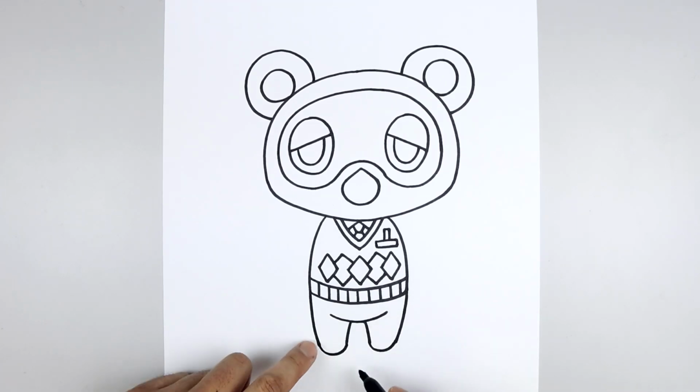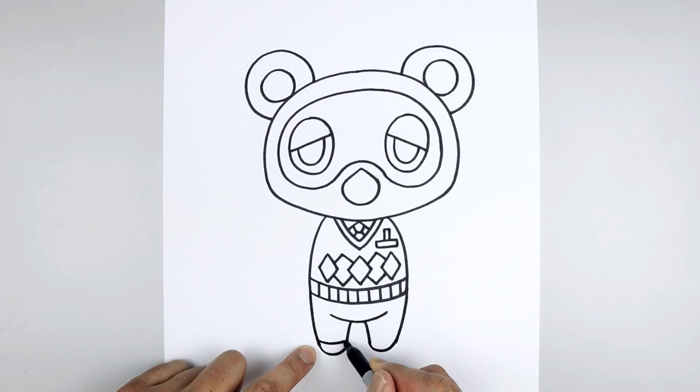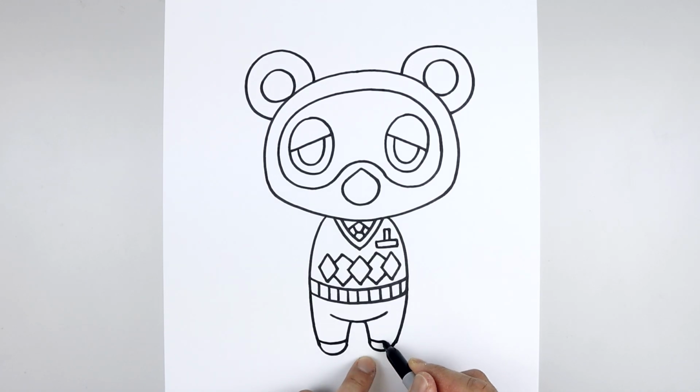Let's separate the bottom of the pant. Starting on the left, come down and up, line this up on the right.